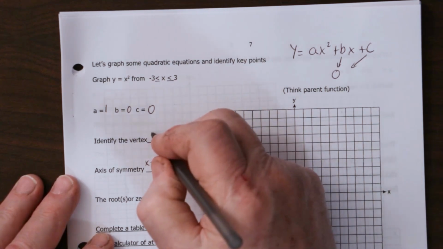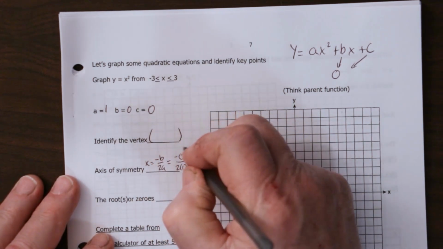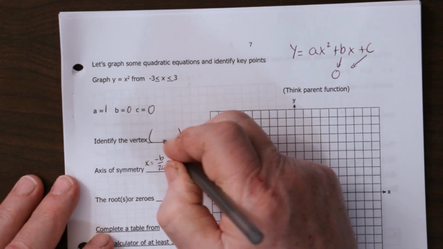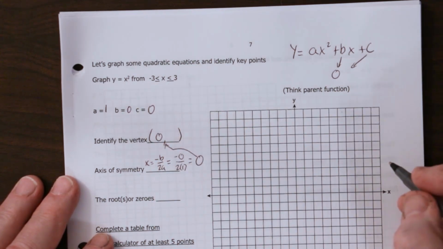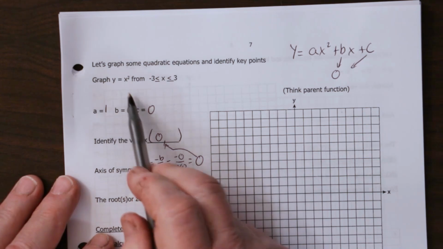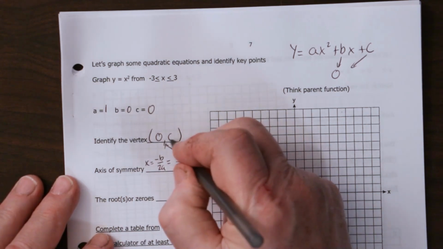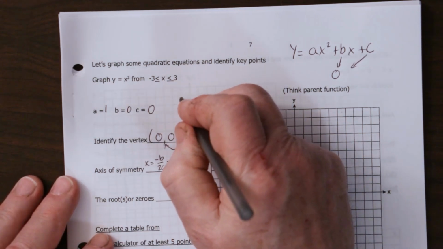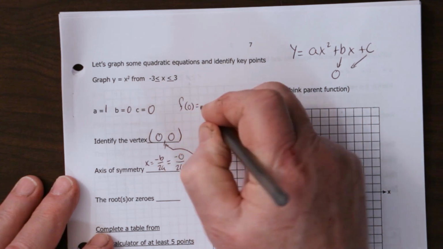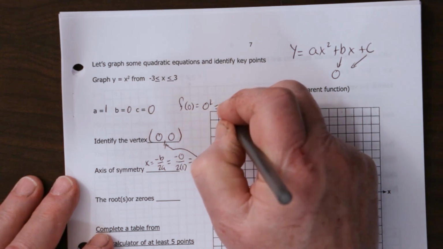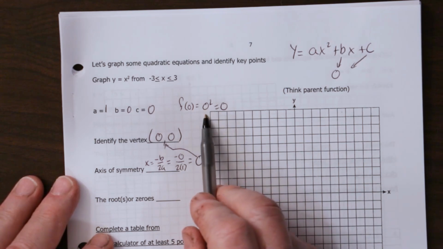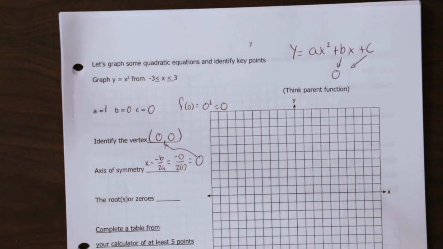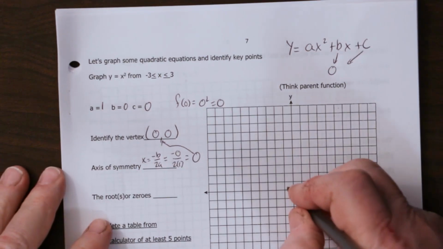All right, so the vertex is a point, and my x coordinate is going to be 0. Now you're going to be surprised by this, but when I substitute in 0 here, I'm going to get 0 out. So f of 0 is equal to 0 squared, which is equal to 0. Do I expect to see that on your paper? No, I'm just showing you where I'm getting information from. Once again, a little bit of overkill. So I start with this one at 0, 0.